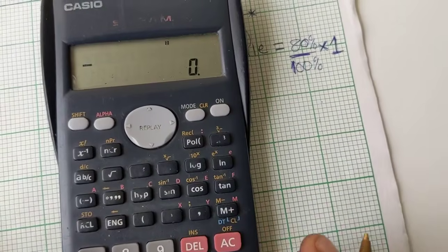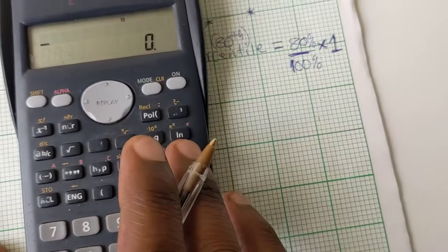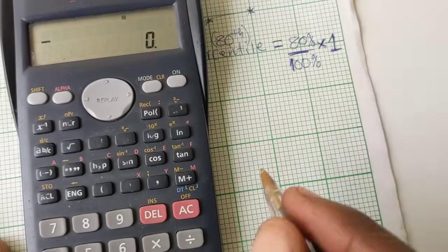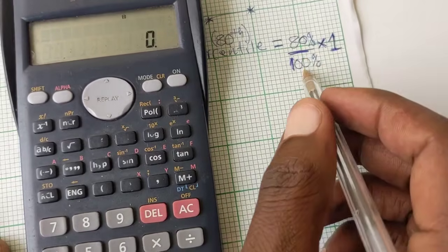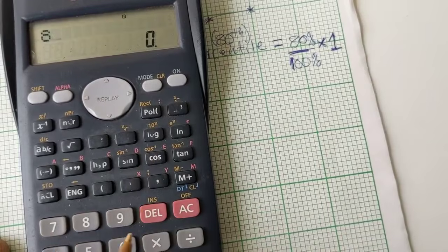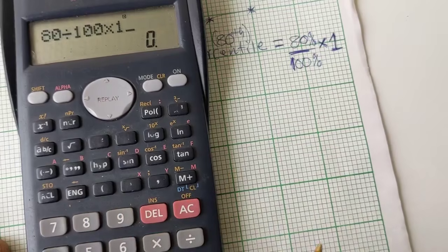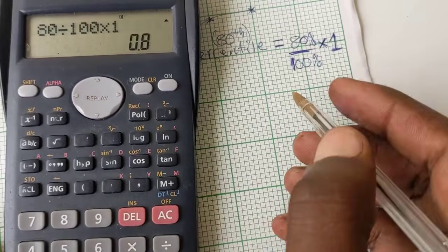We are going to do it on a calculator. This percentage is going to go with that percentage, meaning you have numbers only. So you say 80 divided by 100, times 1. What is the answer? It is 0.8.